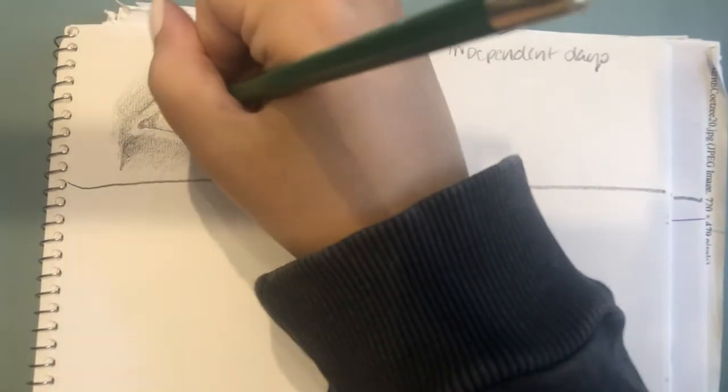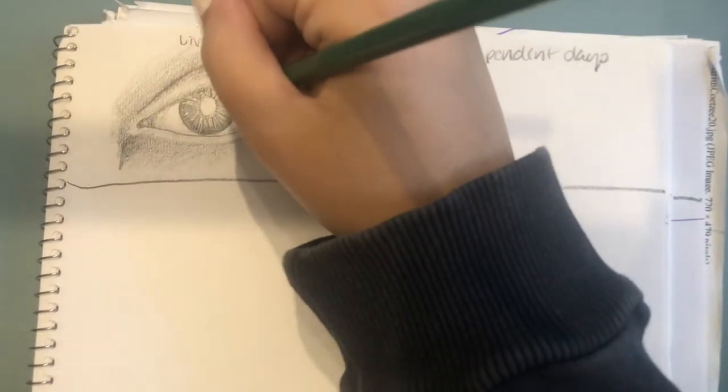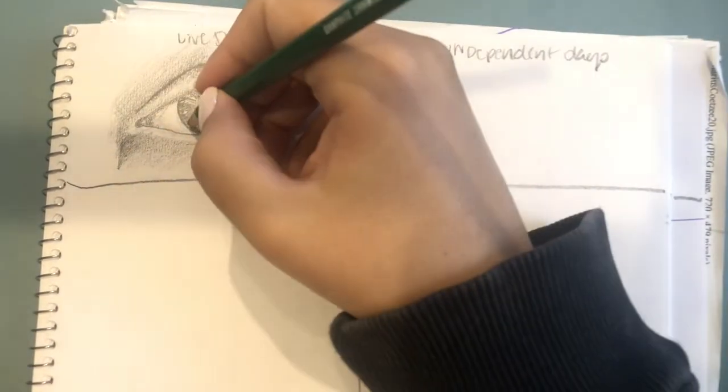And you can always add more layers if you want to. You can make it lighter if you wanted to. It all depends on what your eye looks like, but we're just doing a generic eye drawing.